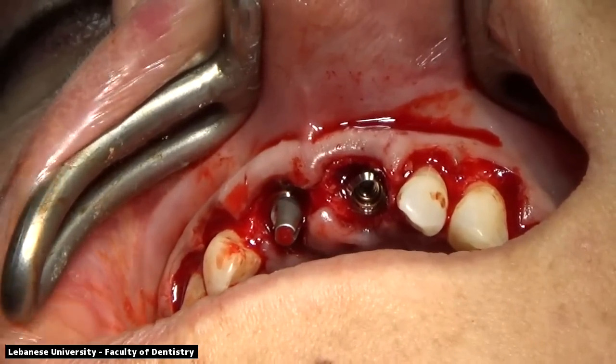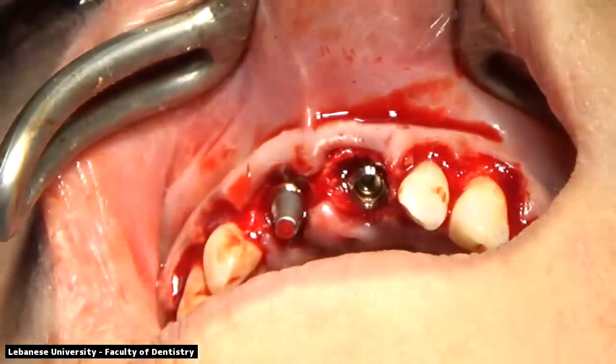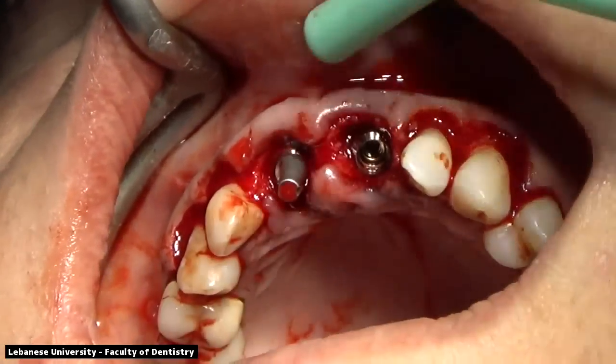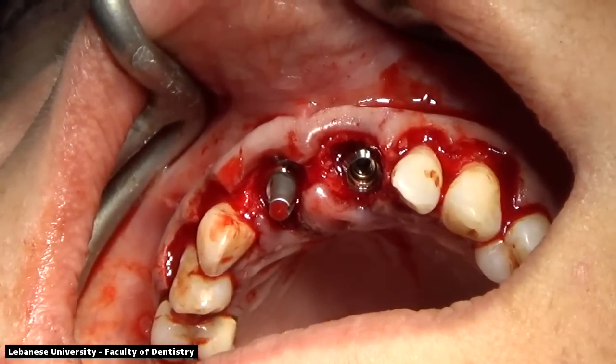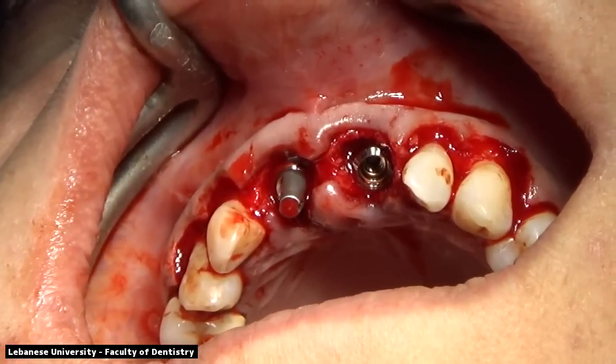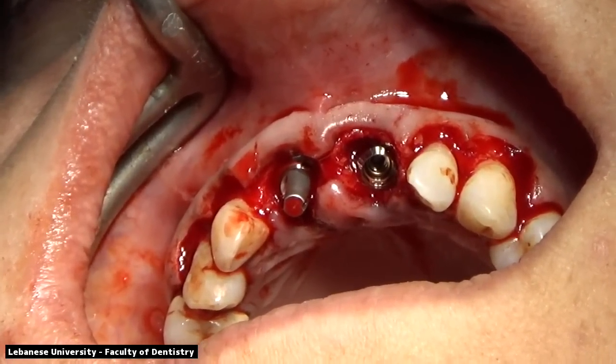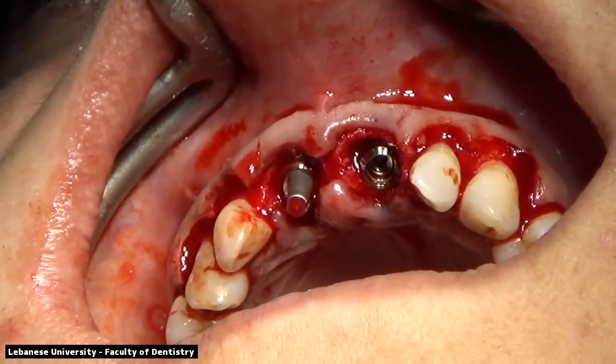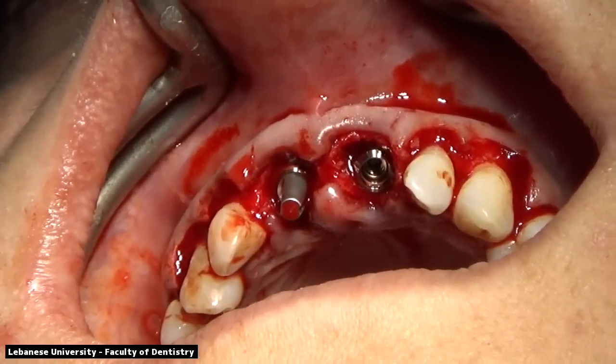When we were doing our drilling, the right socket was 8 millimeters in length from the coronal aspect to the apical aspect. So while doing the drilling, we went to 13 millimeters using the buccal plate of bone, the crestal portion, as a reference. So the drilling sequence has to be deeper than the socket itself so that we can engage in the apical portion of the socket.